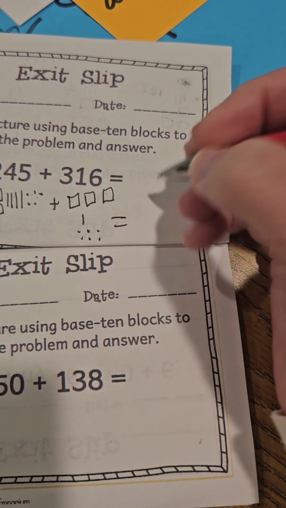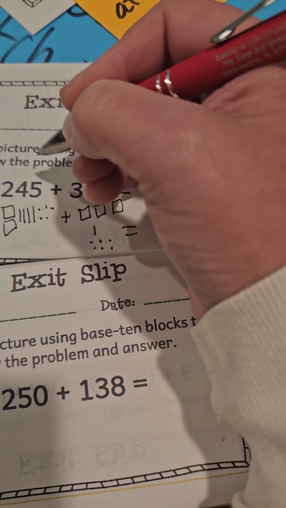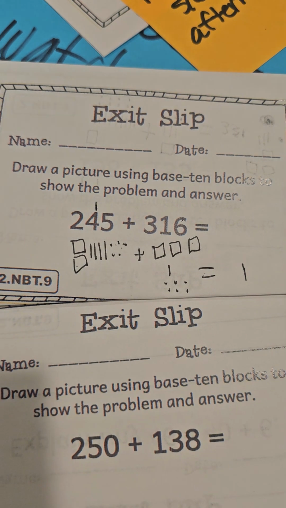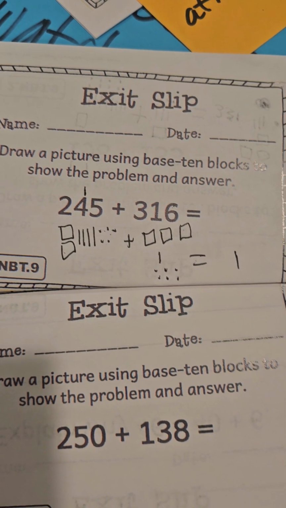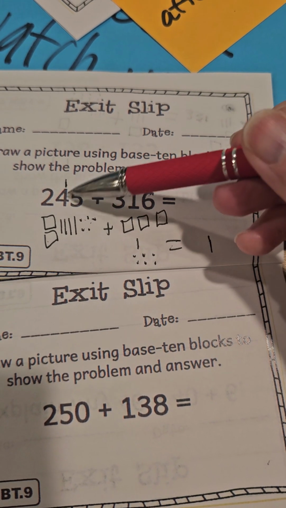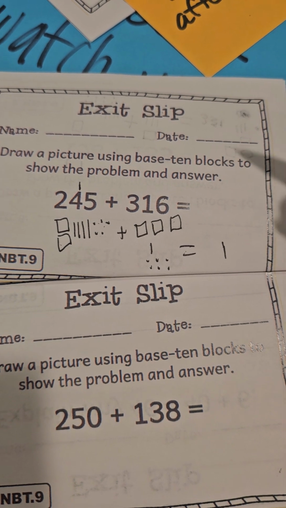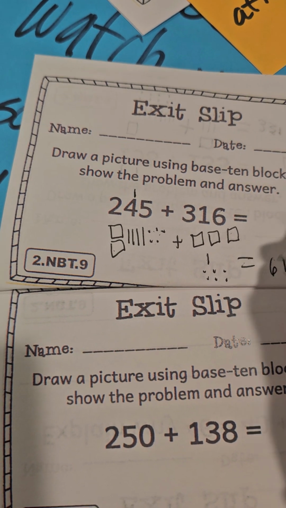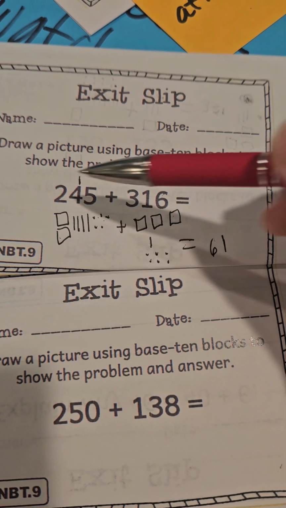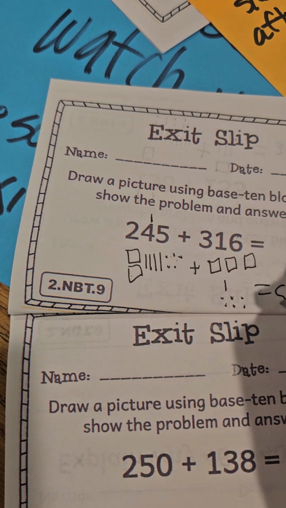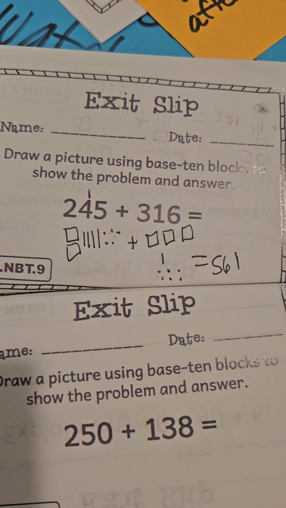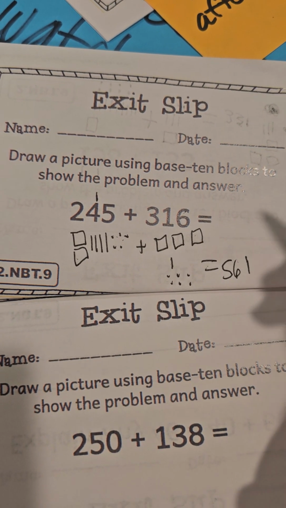6 plus 5 is 11. Carry your 1. 1 plus 4 plus 1 is 6. 3 plus 2 is 5. So 561.